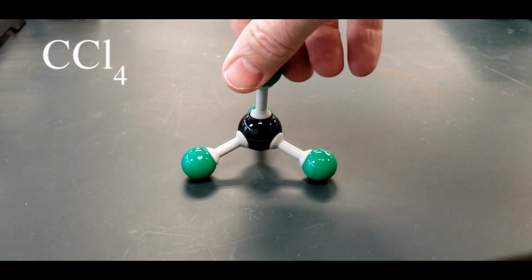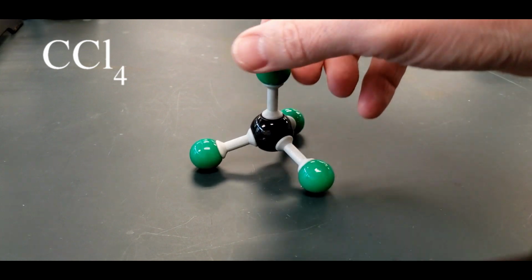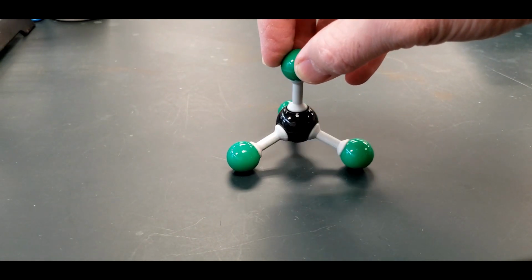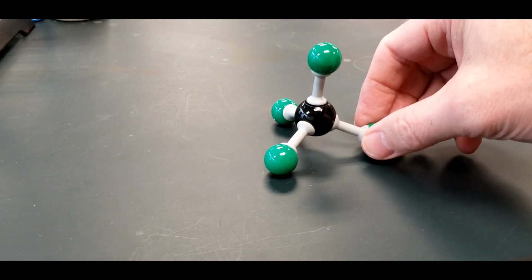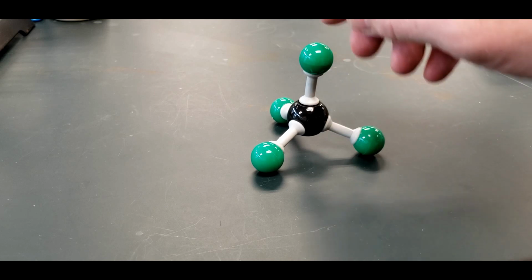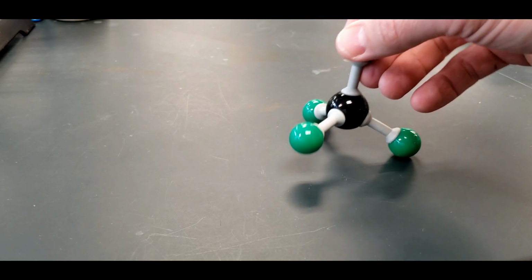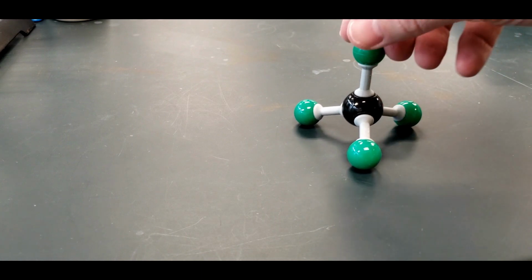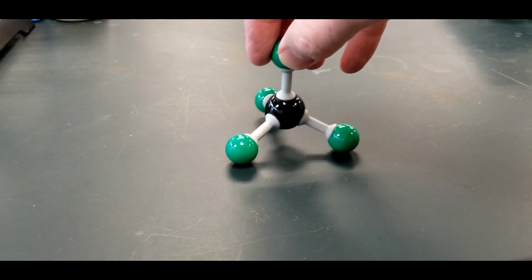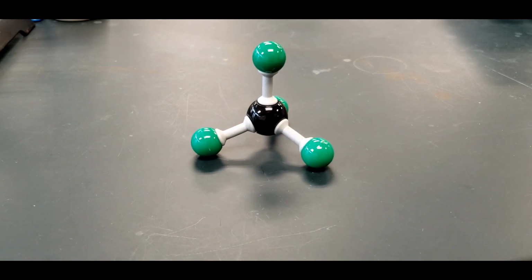So this is CCl4. The greens are chlorine in the map that they give for the molecular model kit, and that's always the case, that the black is carbon, green is chlorine. So I'll use the appropriate colors when I can. So just turn this over a bit so you can see what you're looking at. So that is your CCl4.